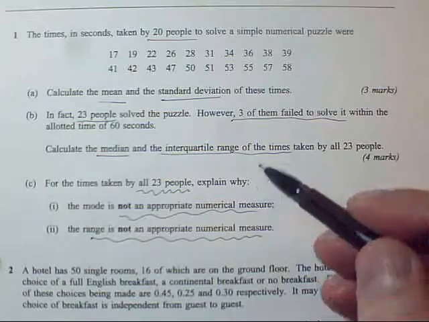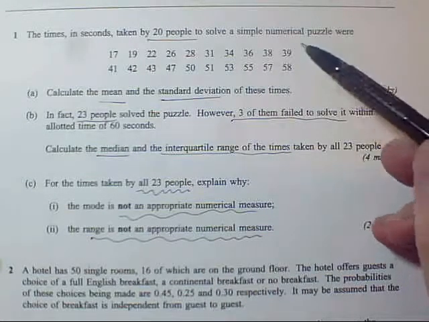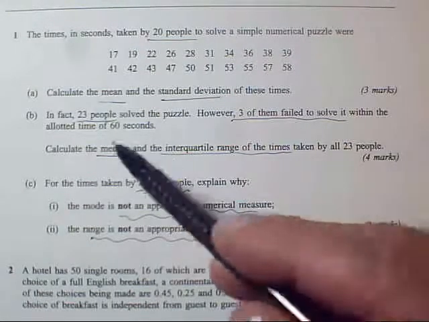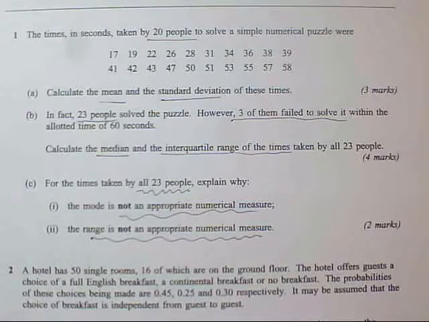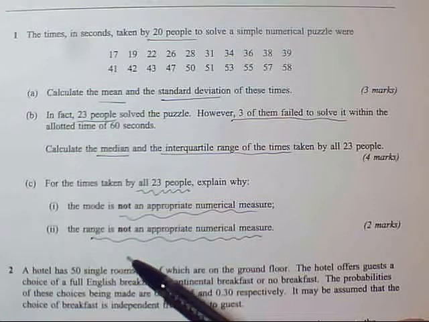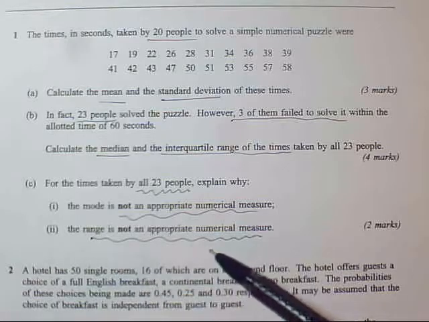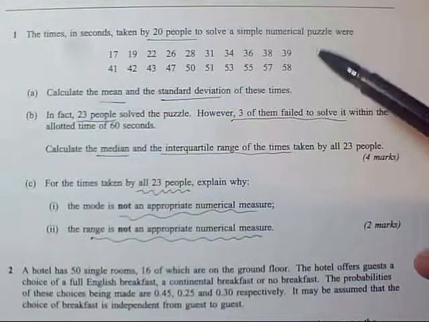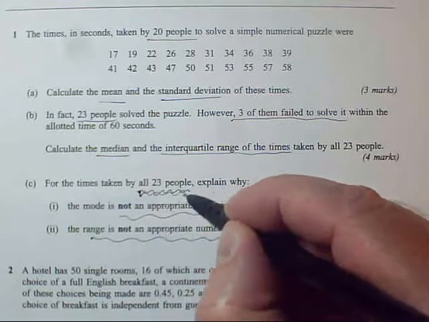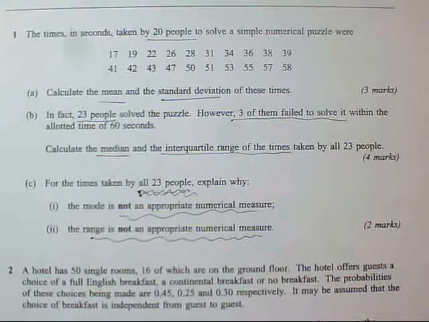So for the mode, you need to think, okay, how would I work out the mode of all of these numbers? You might want to try and decide what the mode of these numbers is. Obviously, there are 3 more as well. And then you need to talk about the range and why that's not appropriate. So again, you need to think, how would I work out the range? Okay, bearing in mind that it should be for all 23 people, and you need to be explaining the problem with that.